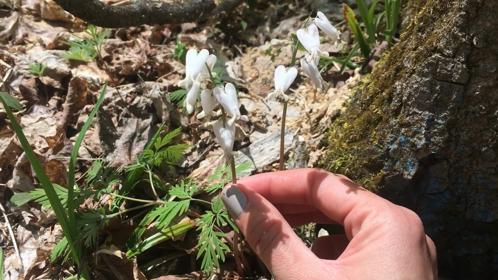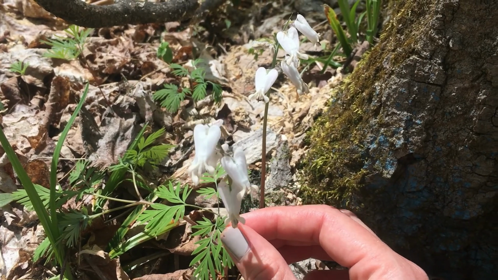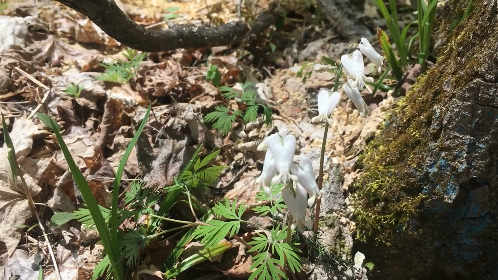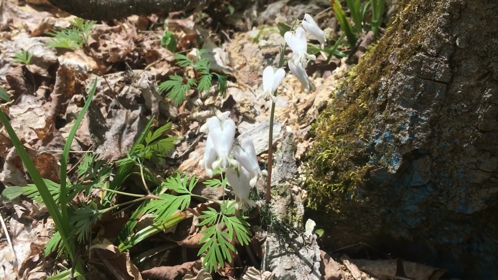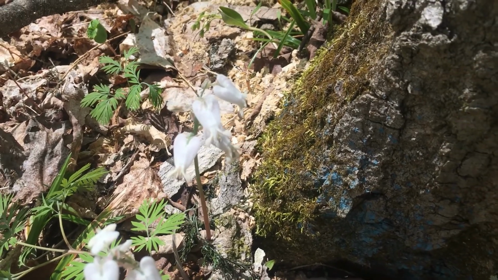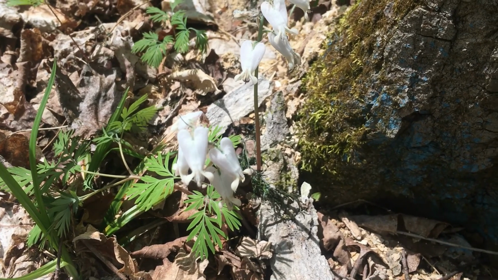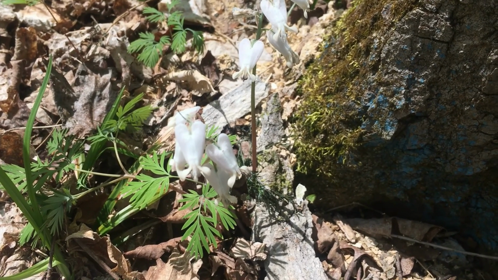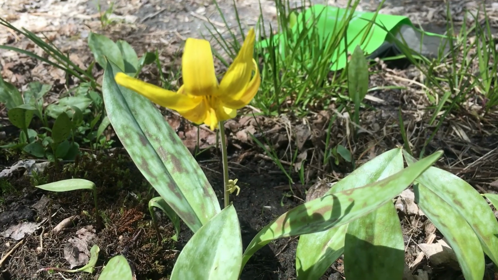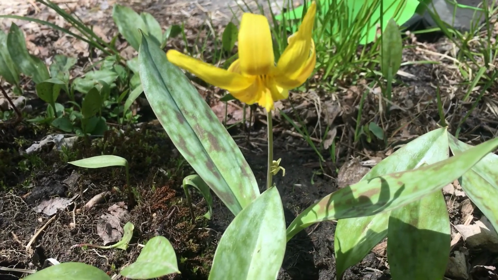These are called Dutchman's breeches. And they kind of look like an old style of pant called pantaloons. So if you don't know what pantaloons are, you should look them up because they look like these Dutchman's breeches. So a really cool flower. Also super duper fragrant. They smell really, really good. So Dutchman's breeches, awesome.